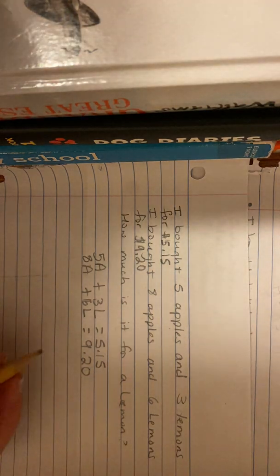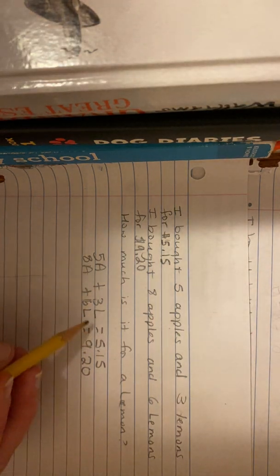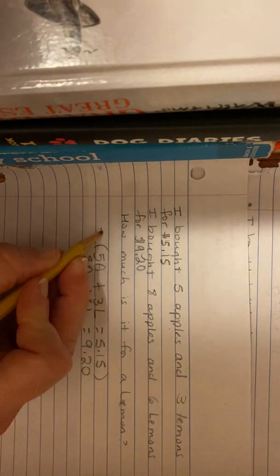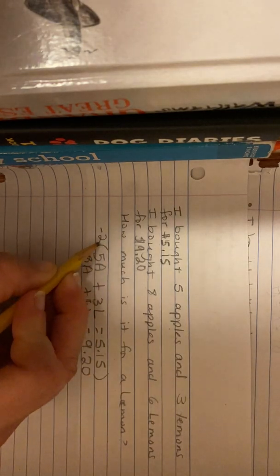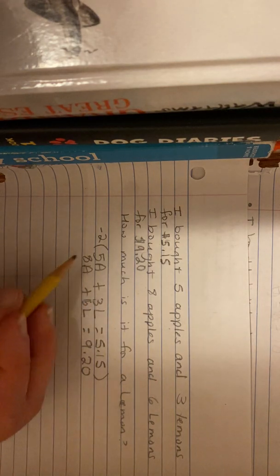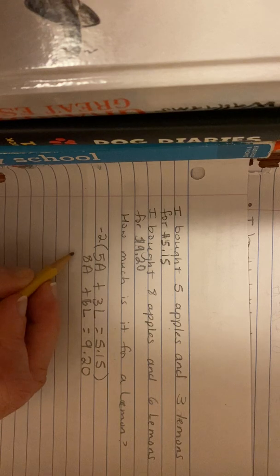All right, so this is set up the same way. So I'm going to use elimination as well. I'm going to multiply this row by -2. The reason why I'm doing that is because if I have a 6 and a -6 here, that's going to totally cancel out. So I'm going to rewrite this just down here.